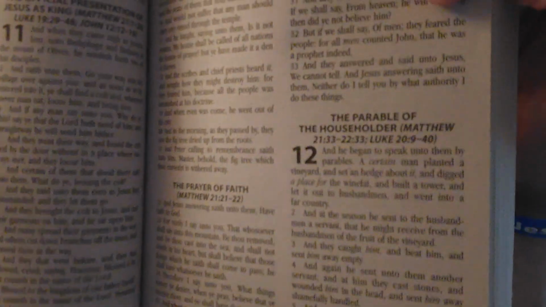By the way, one reason I like this one, and I do recommend this one, is, let me get to one where you can see it. Okay, so the parable of the householder, right? What I like about this is you can read more of it. It has more Bible verses, which are Matthew 12:33, 22:33, and then Luke 20:9-40. So you can read more.